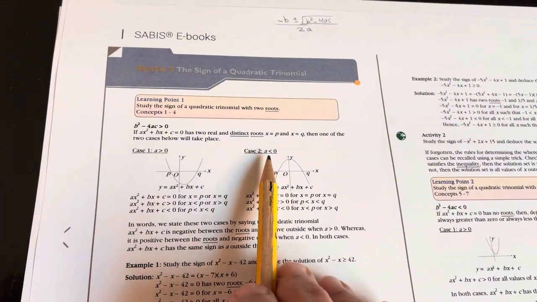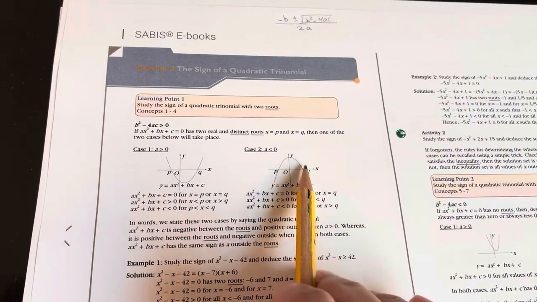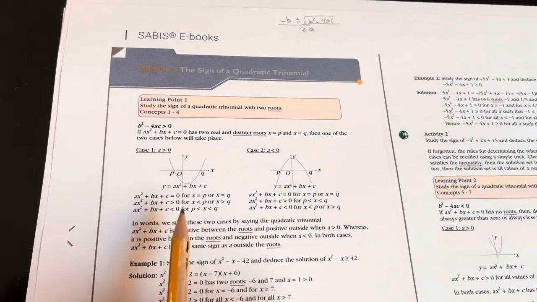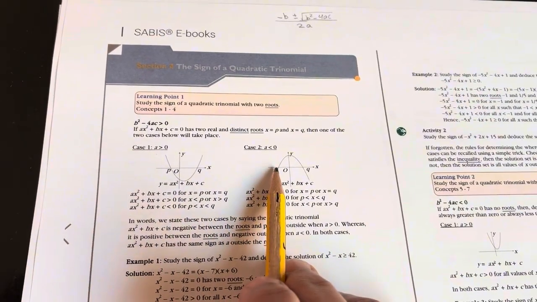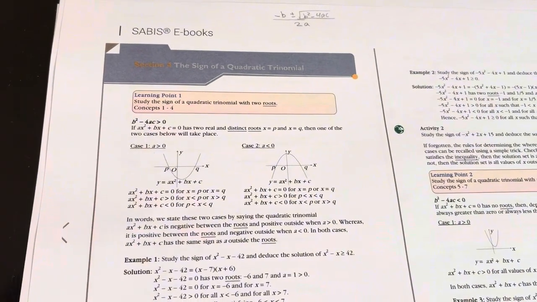And if a is less than 0, then the solution, the range, is positive for the values of x between p and q, and it is negative for the values of x less than p and x greater than q.